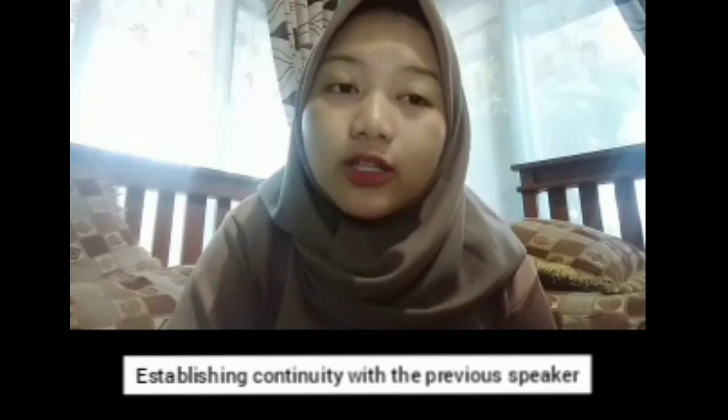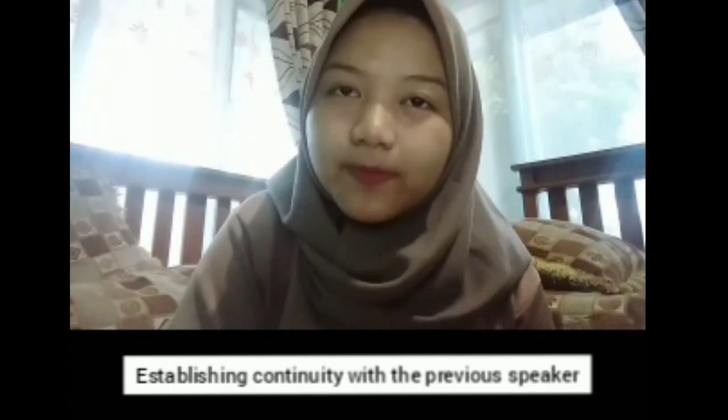And the last type is establishing continuity with the previous speaker. This type occurs to continue the utterance of the previous speaker. For example, it's like that. Speaker 1 said, "What a traffic! We will get out in the road." Then speaker 2 does establishing continuity, like, "Yup, you are absolutely right. Setiap hari macet aja." Okay, that's all for me.